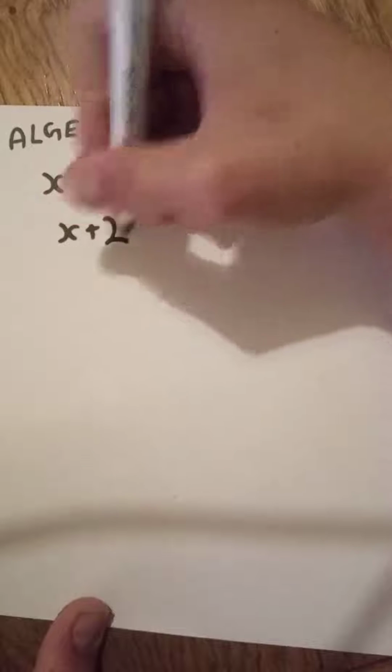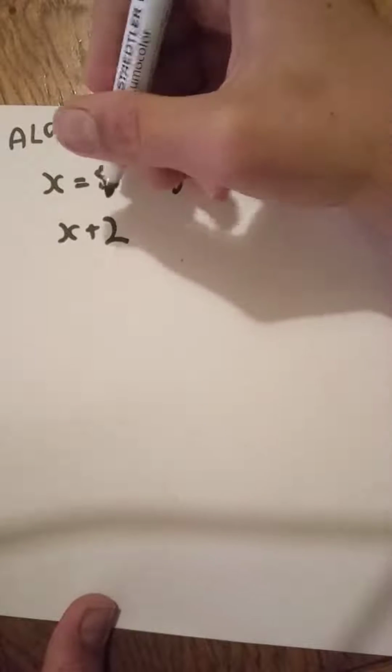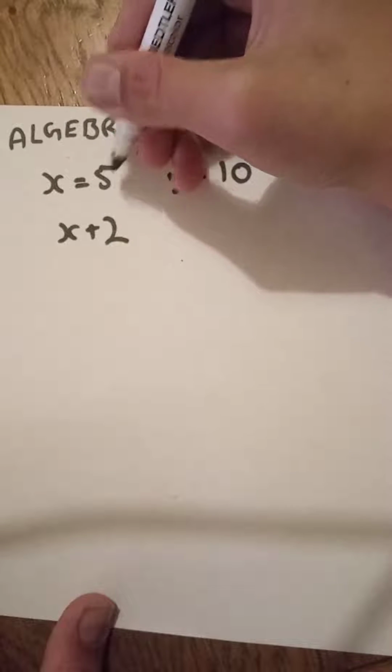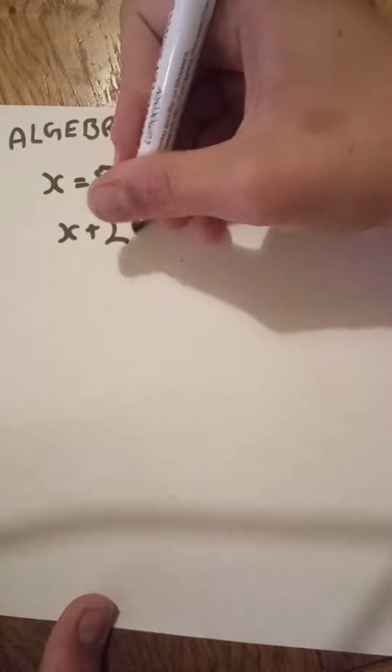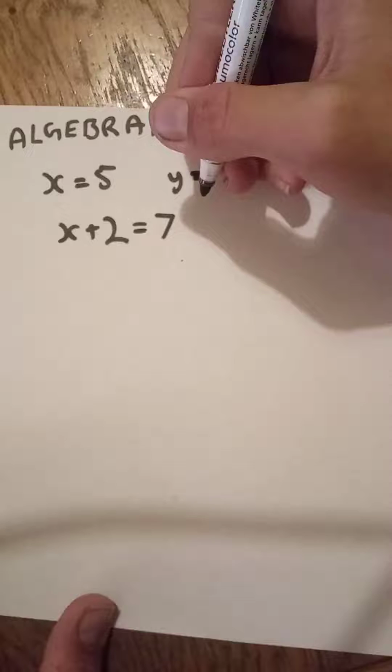Okay, now if we had x plus 2, to work this out, we would just substitute 5 for x in this equation, and we would do 5 plus 2, which gives us 7.